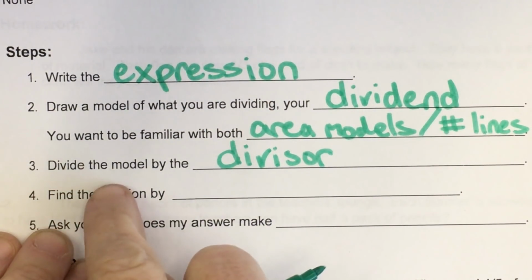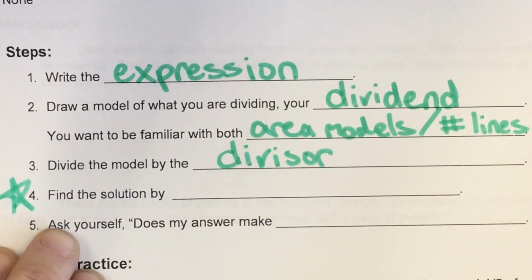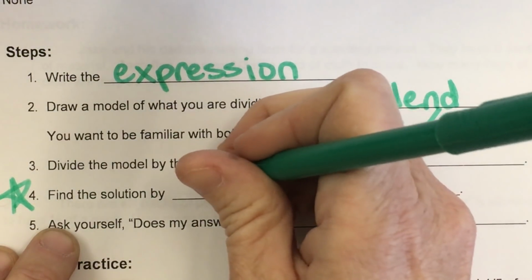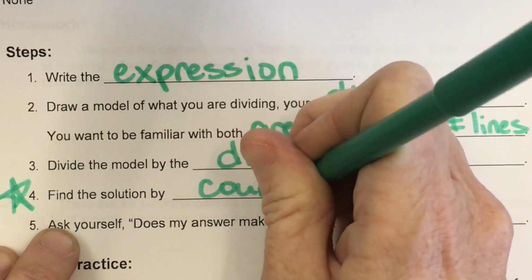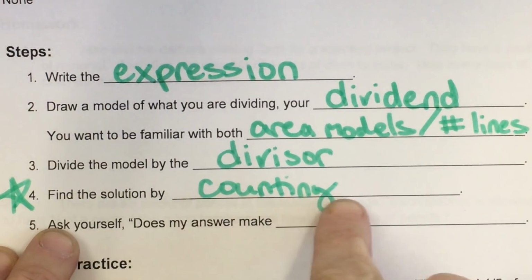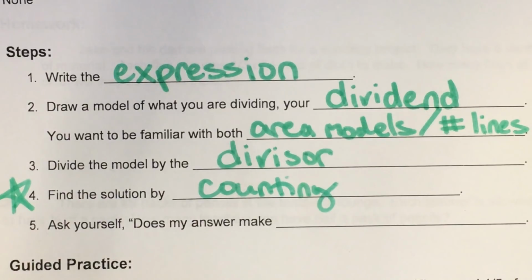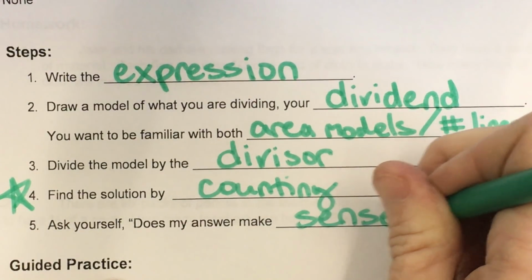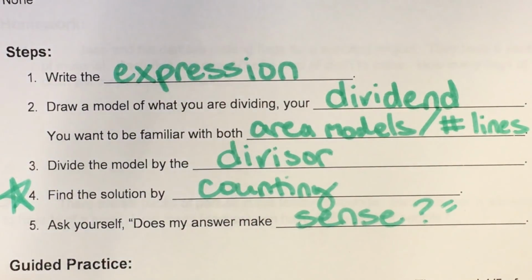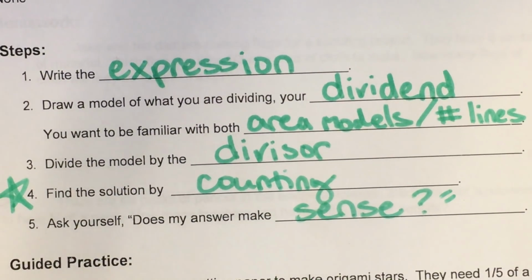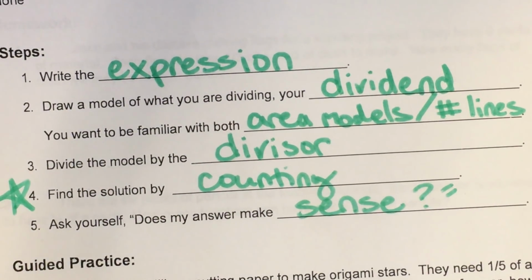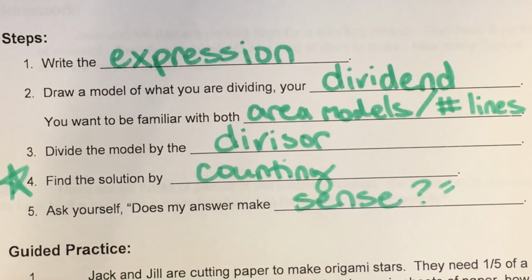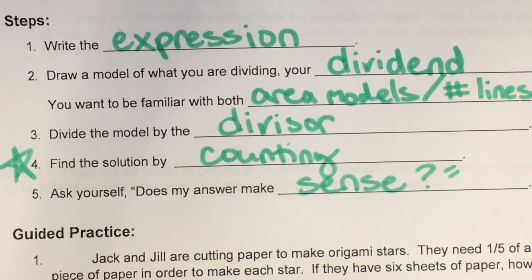Okay, this one's going to be a little bit different. We're going to find the solution now by counting. So this is not how we did it in the last lesson. And our final one is we're going to ask ourselves, does our answer make sense? This is really important in this lesson because where people usually make their mistakes is they switch the dividend and the divisor. Okay, so we're going to really pay close attention and say, does that make sense?